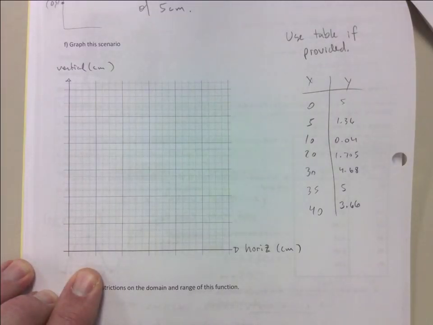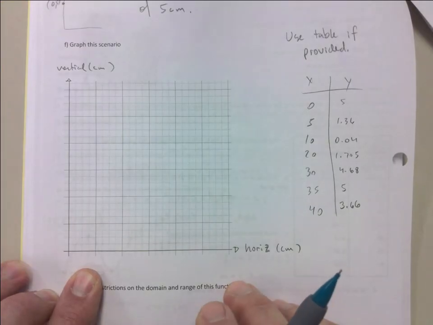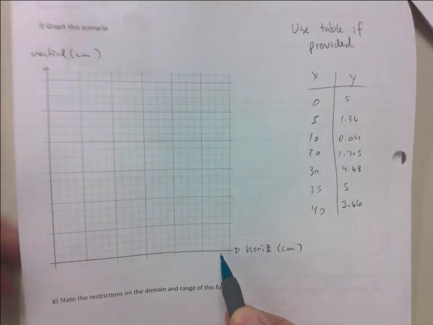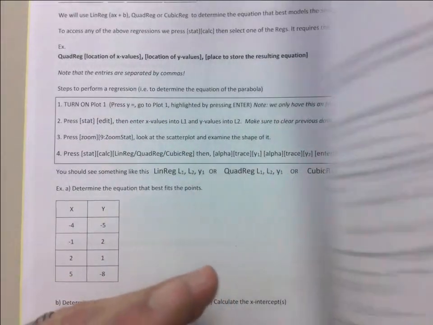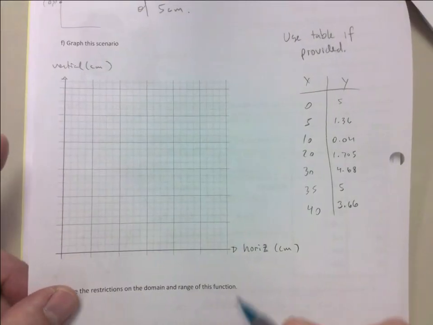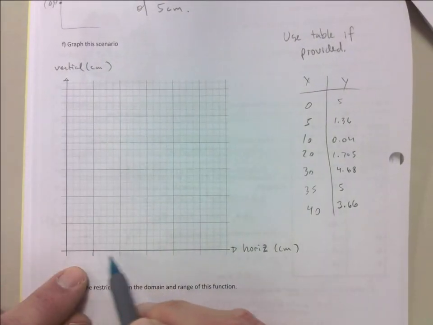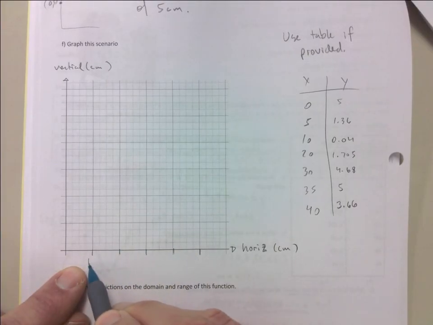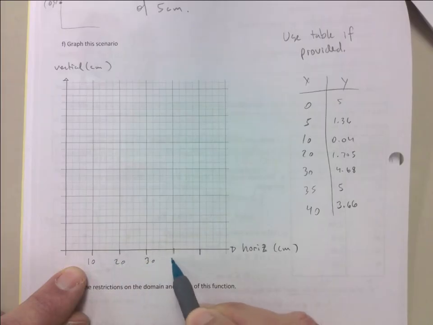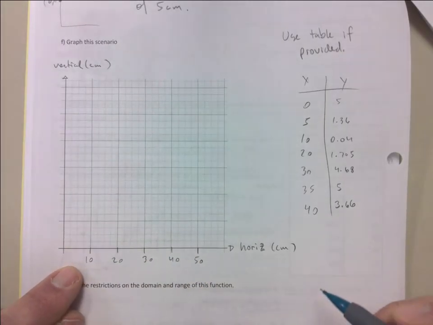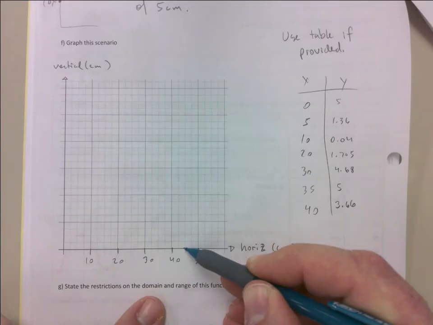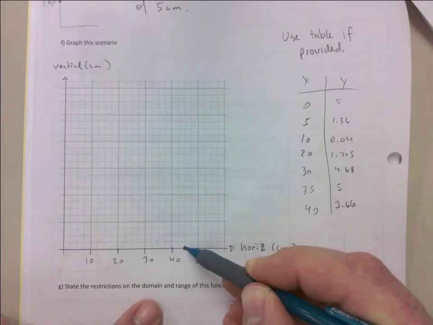And I know that the very last x-intercept, the one that's way out here, let me just check here real quick, 44.99, okay? So if I make this 10, 20, 30, 40, 50, that works pretty good for me. 44.99 is basically 45, right? Like it's basically right here. So I'll plot that down.